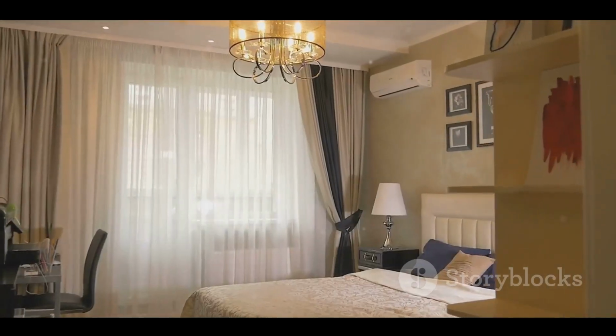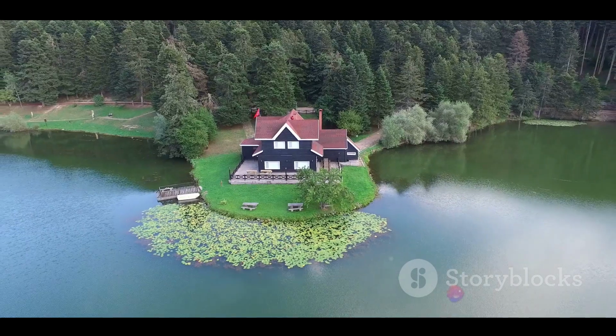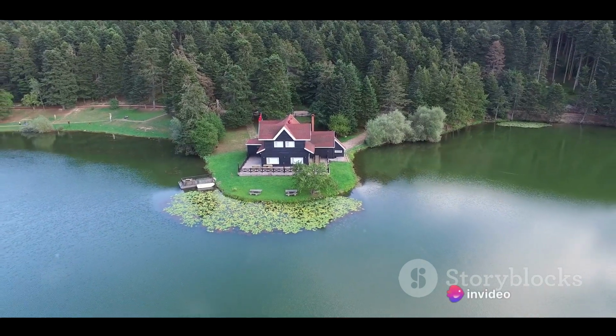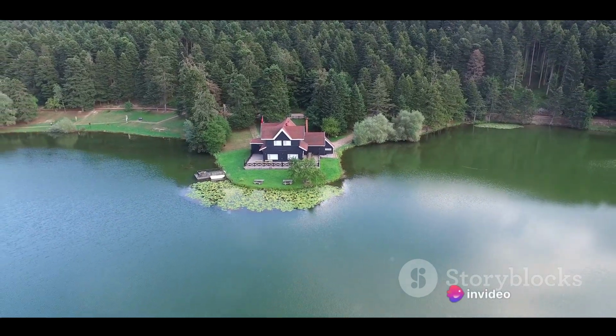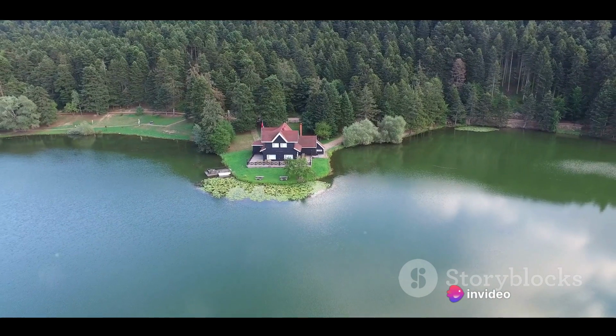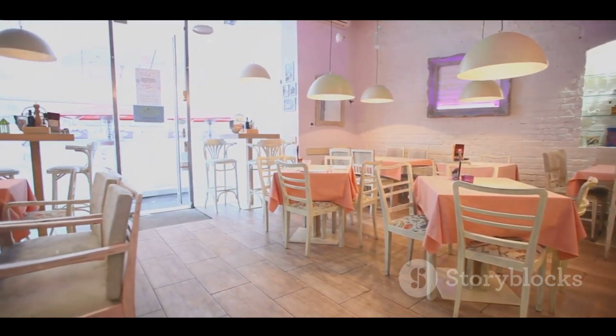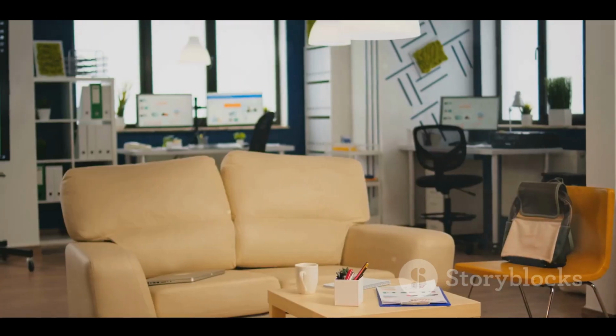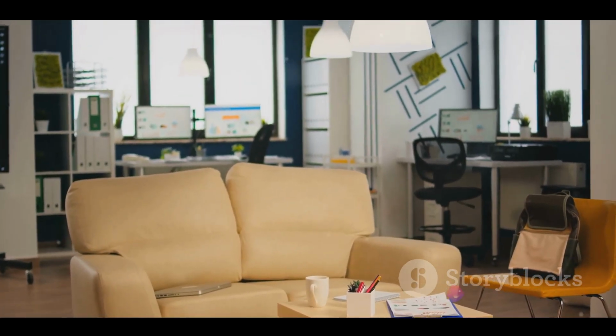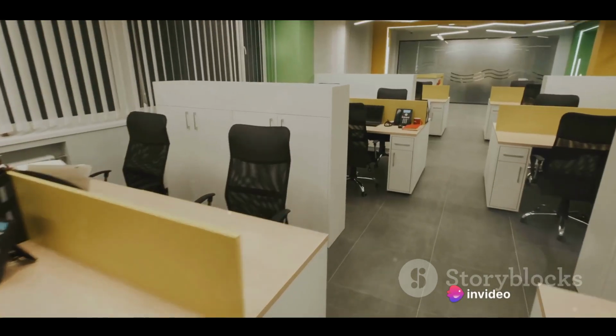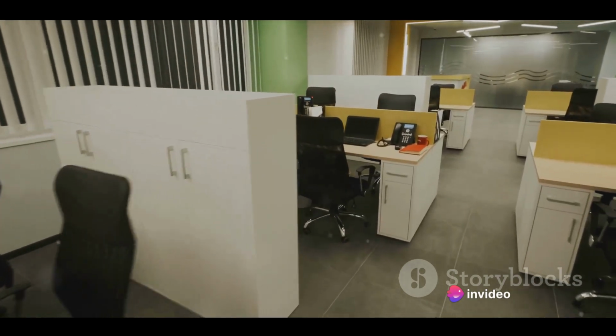Firstly, invest in high-quality photos. They say a picture paints 1,000 words, so make sure your photos truly capture the charm and appeal of your property. Ensure they're well lit, professionally shot, and highlight your property's best features. Whether it's the modern kitchen, the spacious living area, or the breathtaking view from the balcony, give potential renters a visual tour they won't forget.